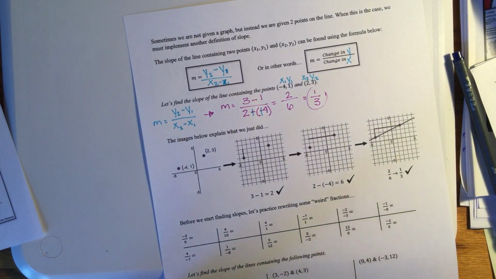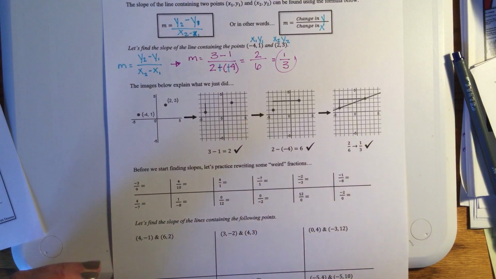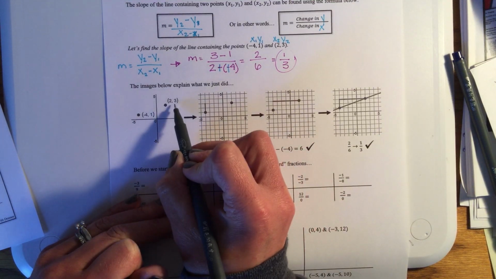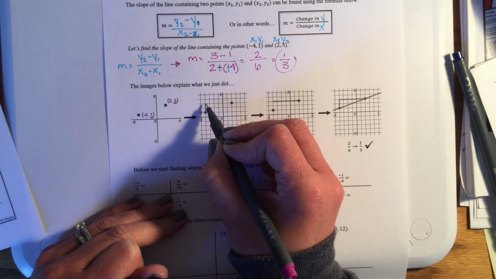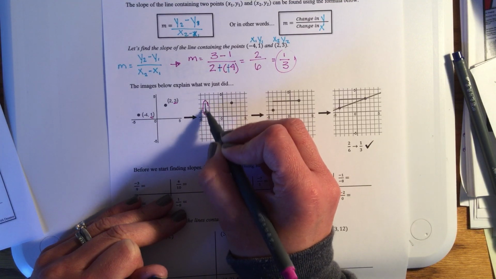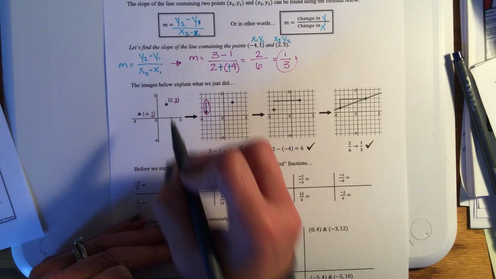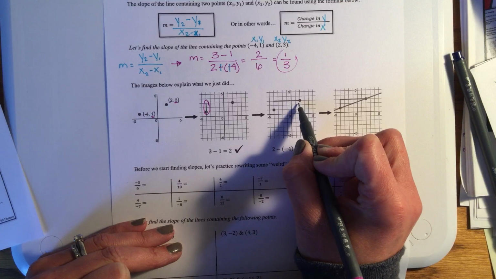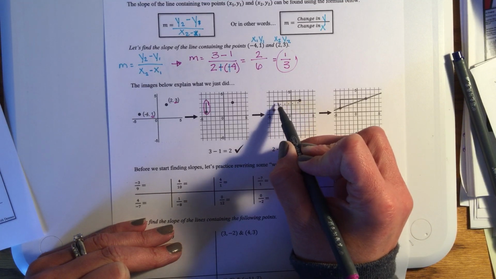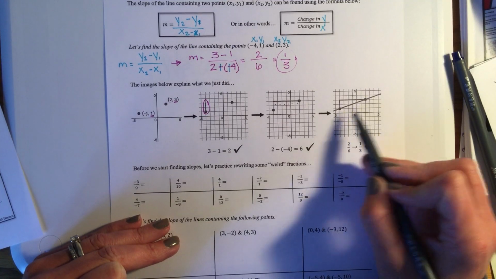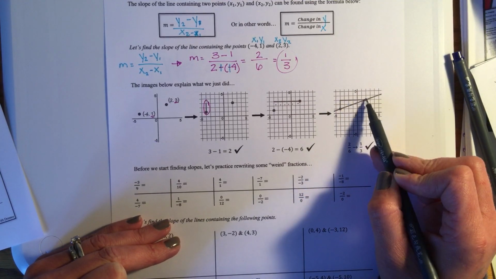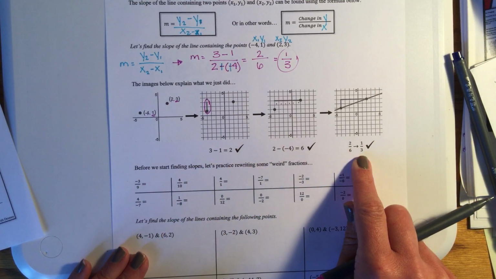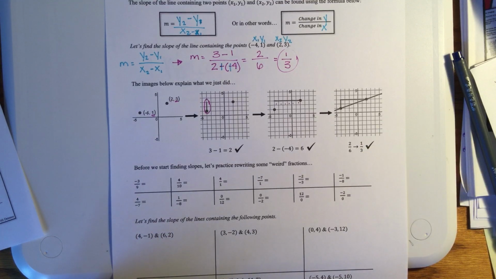Okay, so these little images kind of explain what we just did. So by subtracting the y's, we did 3 minus 1. What you found was this distance right here. Okay, then by subtracting the x's, so 2 minus negative 4, what you were doing is you were counting how many over. 1, 2, 3, 4, 5, 6. And that's basically what you do when you count up and over on a graph. Okay, and so then what happens is this happens right here. You get your slope of 1/3. You just put them together.